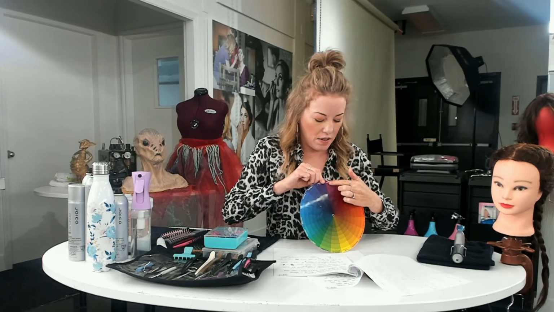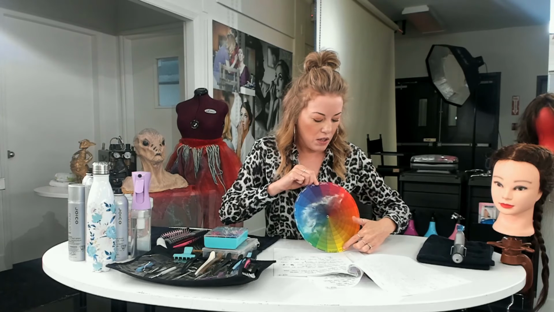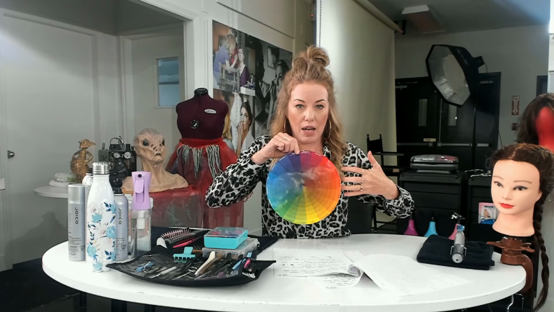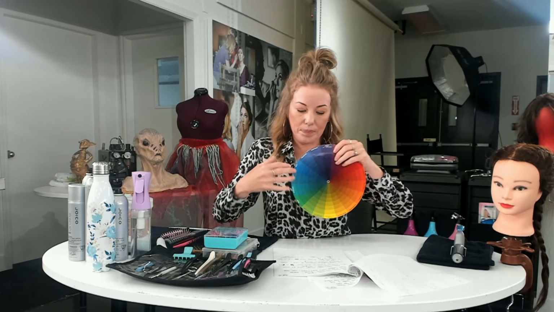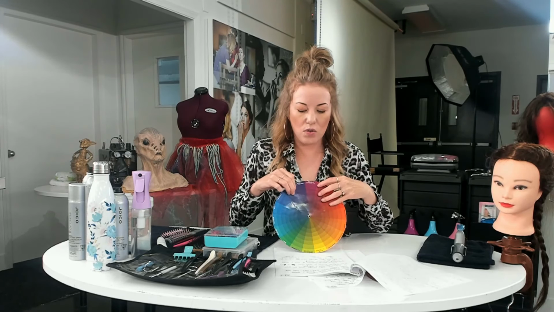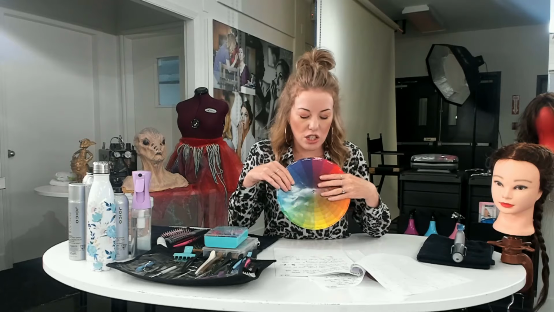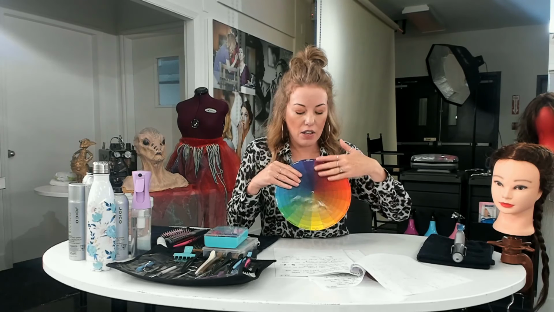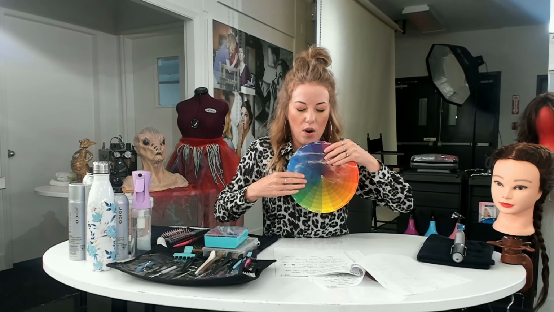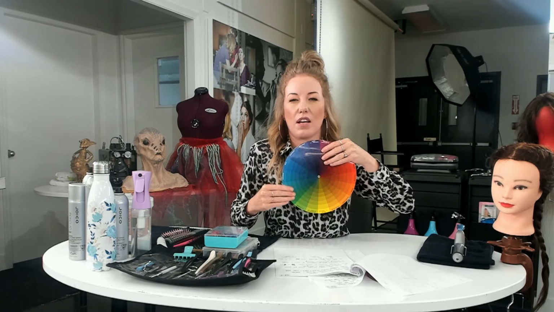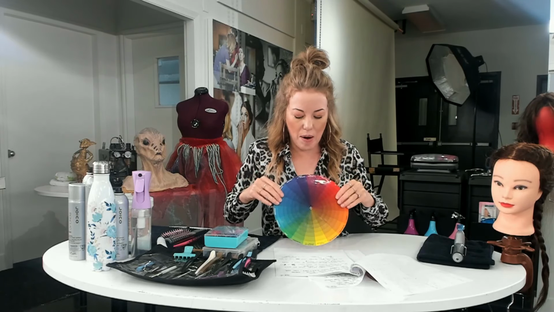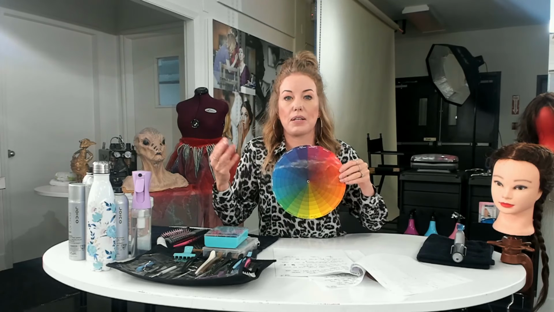So they say that red-violet all the way to a warm yellow are your warm colors, and these are your cool colors. Warm colors are bright, passionate, energetic. On this side, the colors are a little more calming and soothing. That's generally what they represent, and each color individually represents something even more.